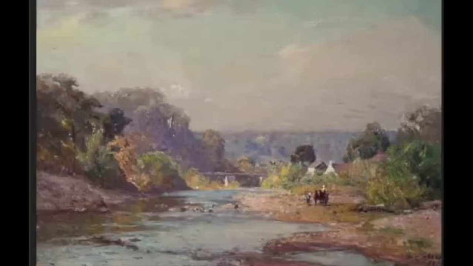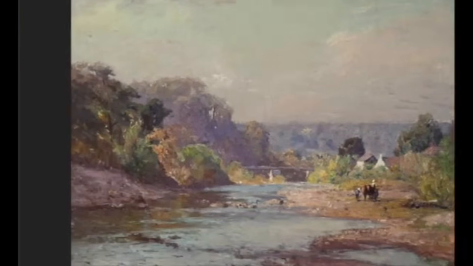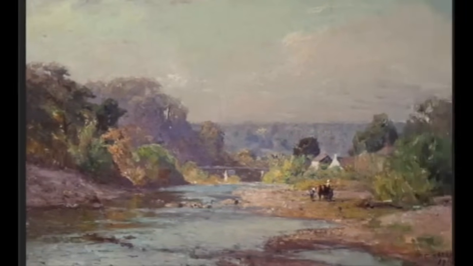One more here from T.C. Steele. Then I have a few of my paintings I want to talk about that I've been working on recently and thinking about the color relationships and value relationships.